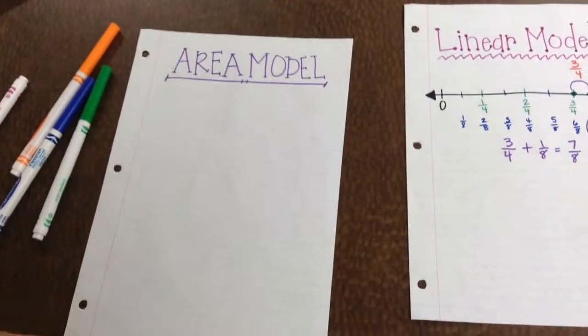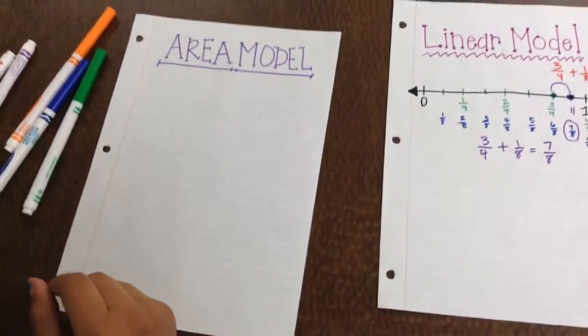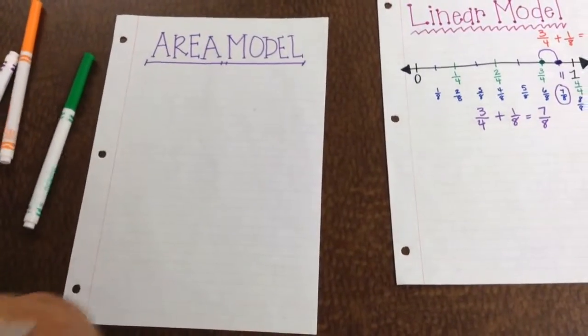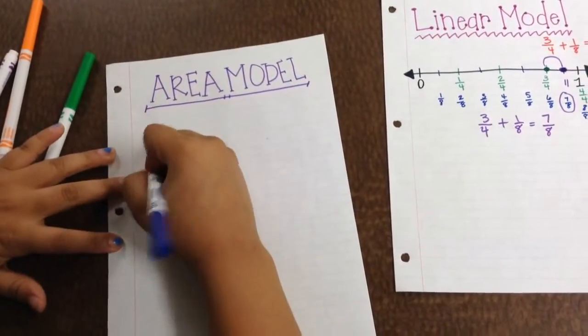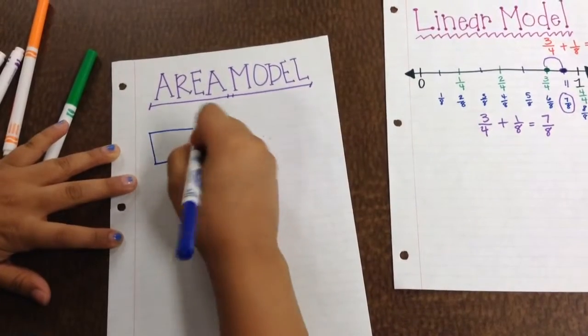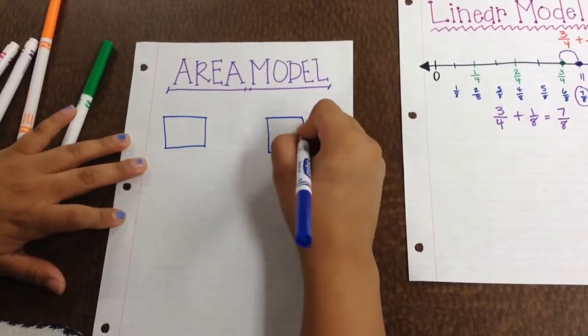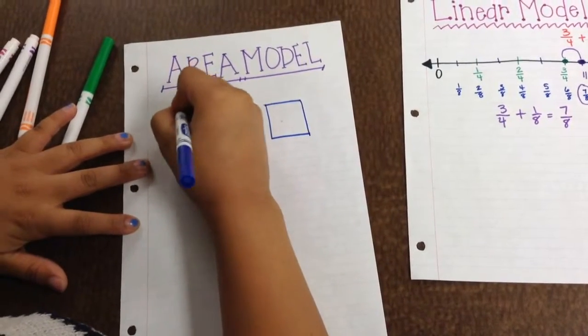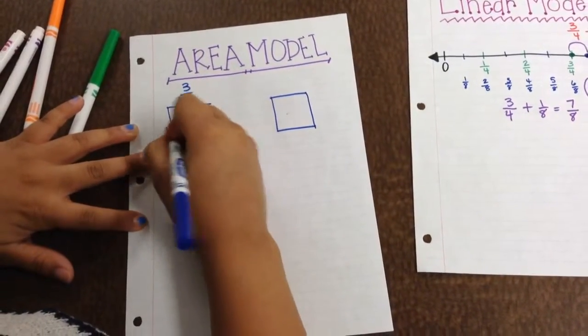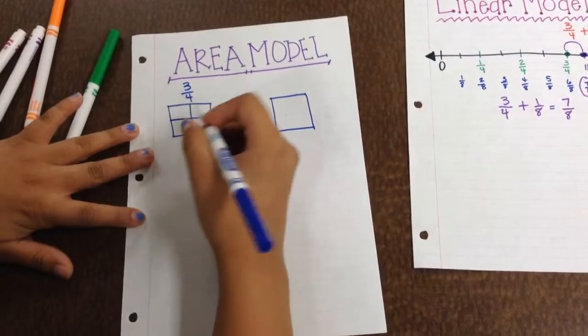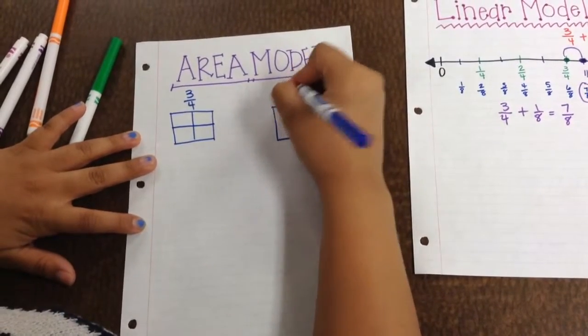Okay, now we can do the area model. With the area model, we're going to use squares because those are easier to see. So let's see, 3/4. We're splitting the whole into 4, and then 1/8.